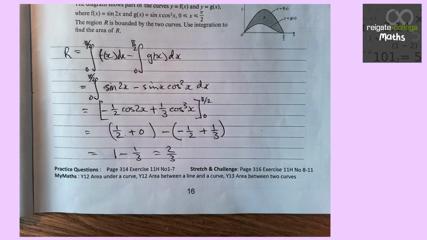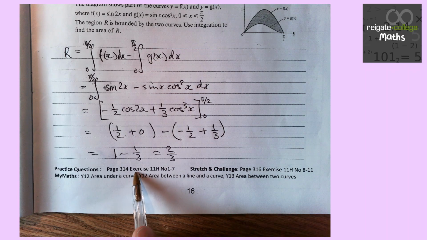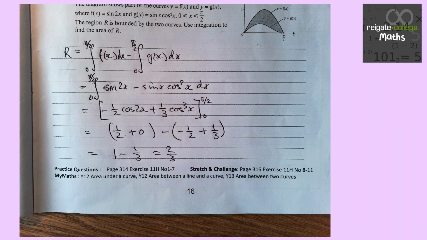That's the end of those examples. There are more practice questions for you to do in the textbook in exercise 11H.